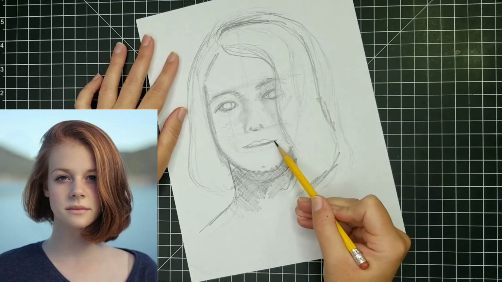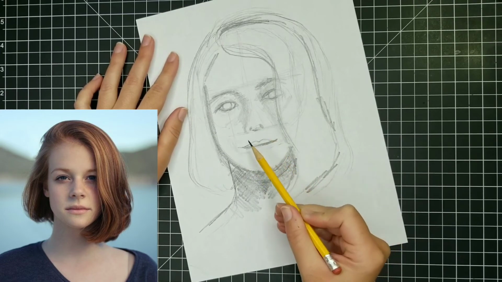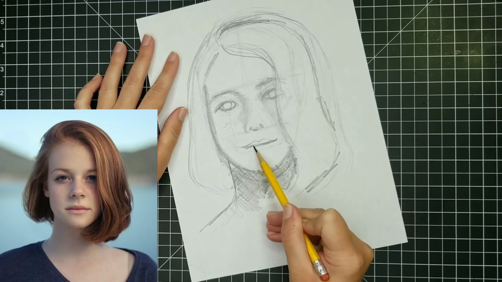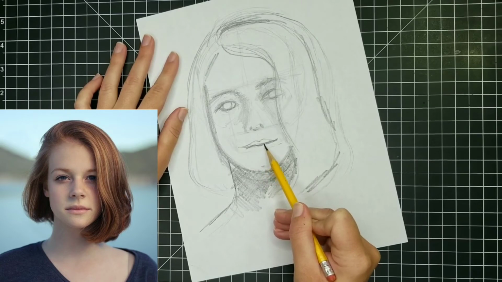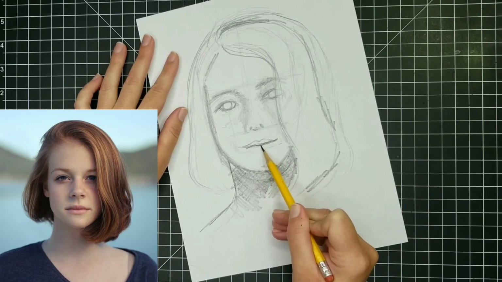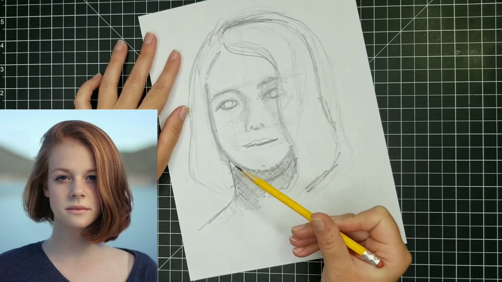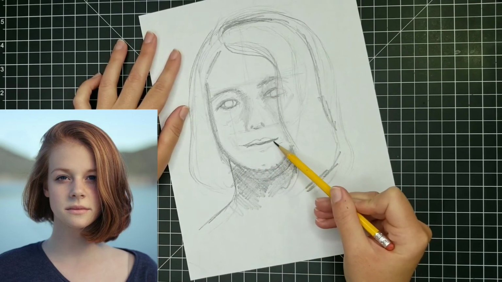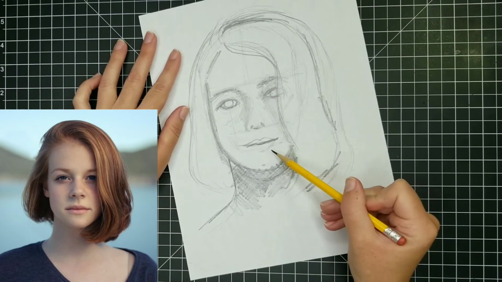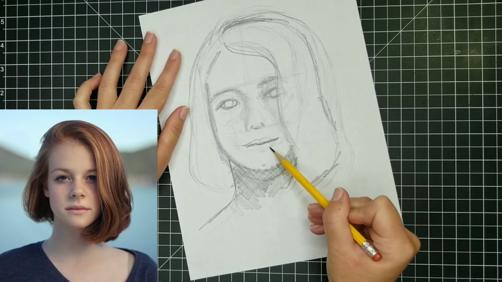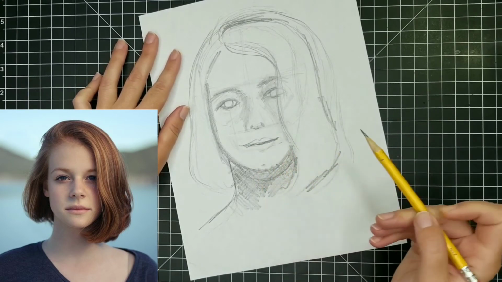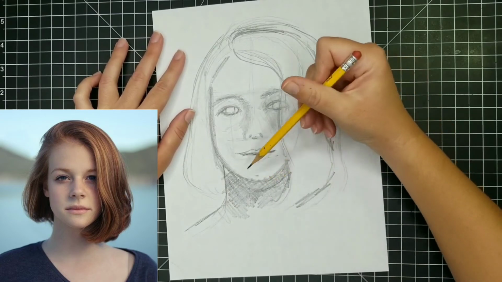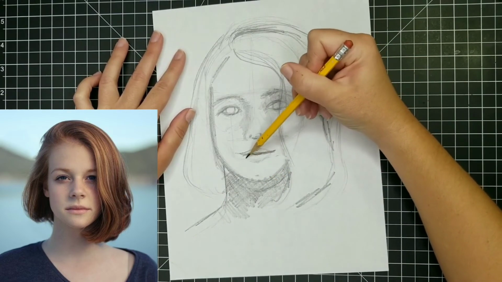And usually the mouth curls up at the end. And if you look really closely, you can actually see just a very subtle shape here in the mouth that goes like this. I might have exaggerated it on her a little bit. But it's a nice shape, and it's better than just having a straight line across. It makes it feel much more natural.